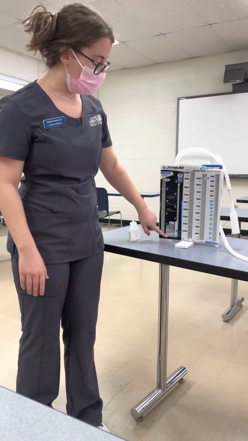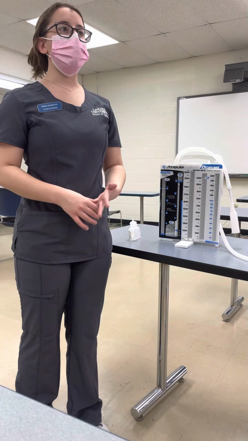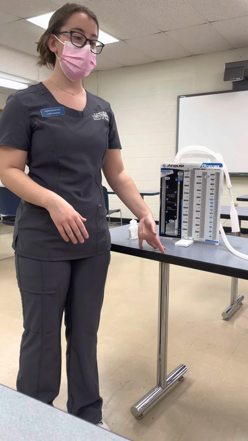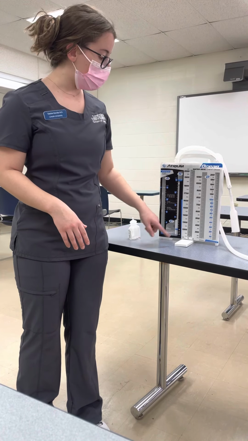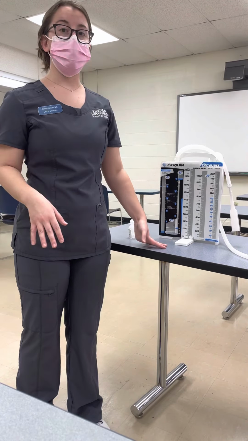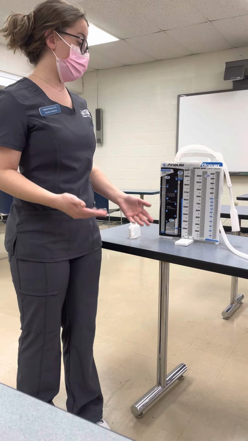It is normal. As far as air leaks, we can see those normally in the very beginning stage of placement of the chest tube, but if they get excessive bubbling here or continuous bubbling, that is a cause for concern because that does indicate an air leak is occurring.